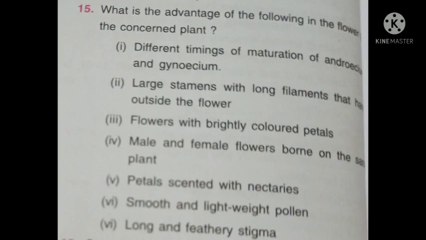Let's discuss question number 15 of this chapter. The question is, what are the advantages of the following in the flower to the concerned plant? First is different timings of maturation of androecium and gynoecium. It helps in cross pollination in the plant. Second is large stamens with long filaments that hang outside the flower. What is the advantage of these? Actually, they help in wind pollination.